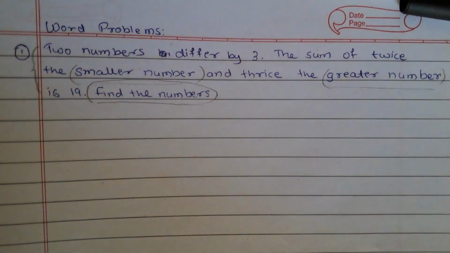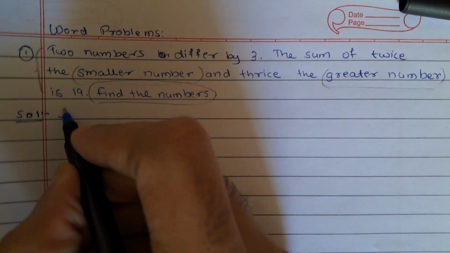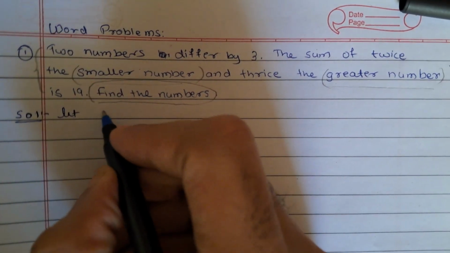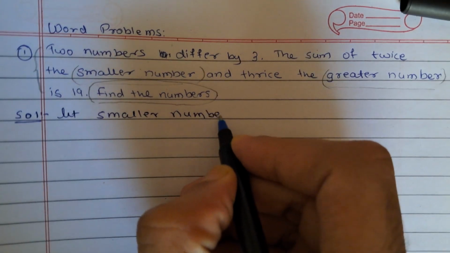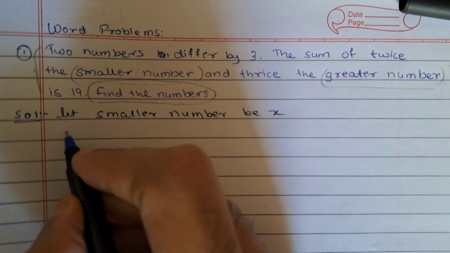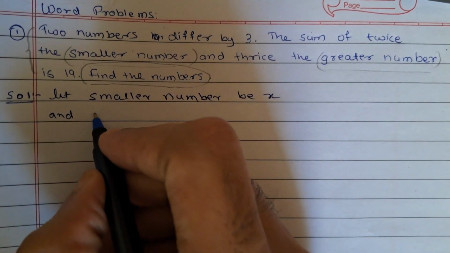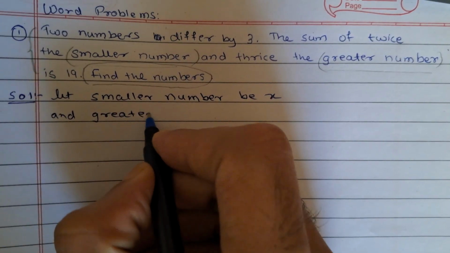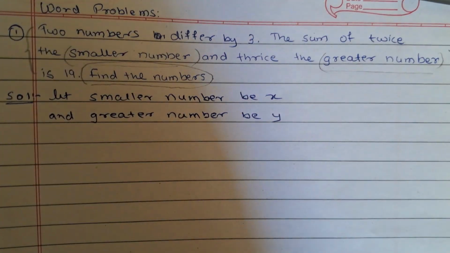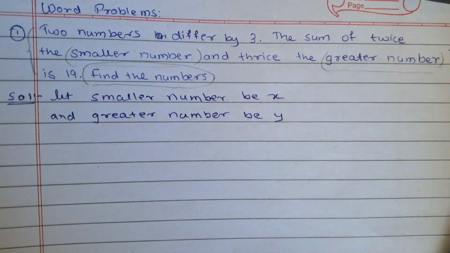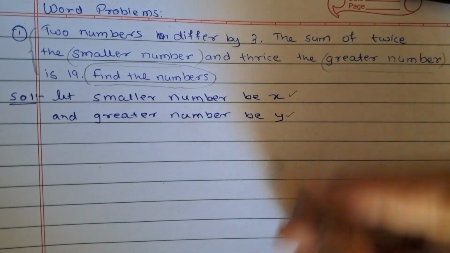Okay, so let me quickly start my sum. I will say solution, let smaller number be x, and let's use the same wording, let greater number be y. Okay, so that is where I have identified for whom I should assume x and for whom I should assume y. So x is my smaller number and y is my greater number.